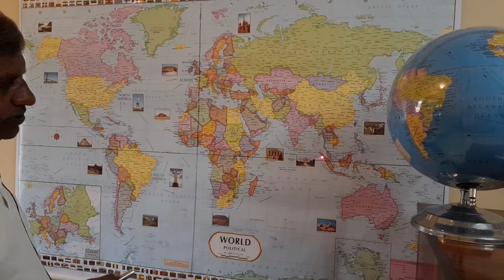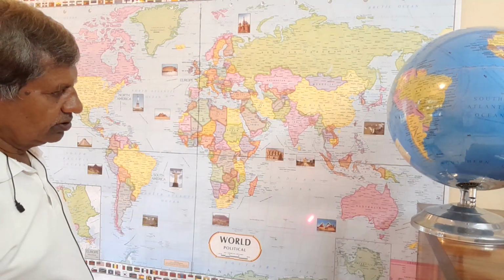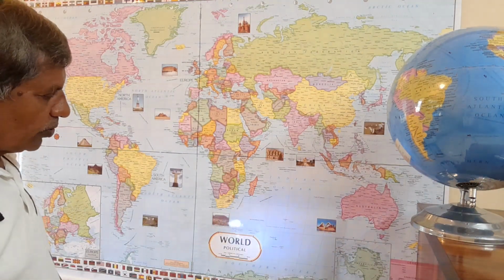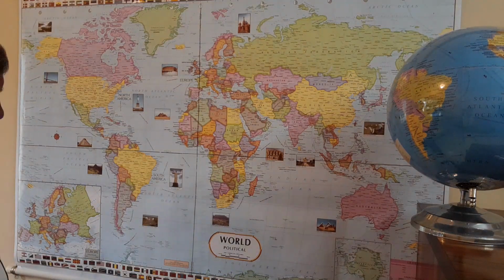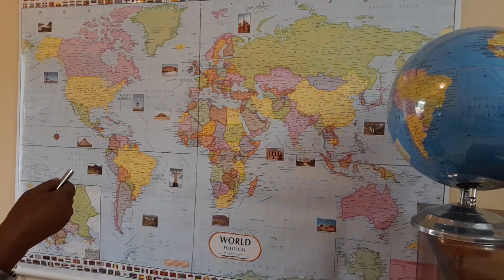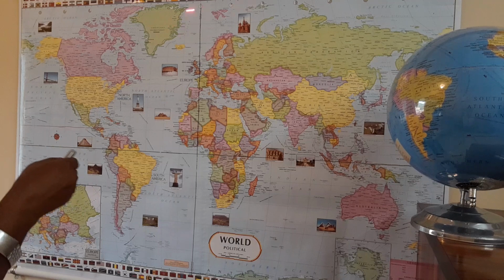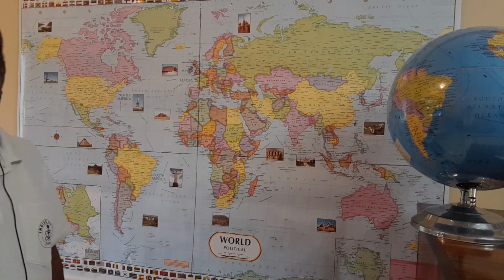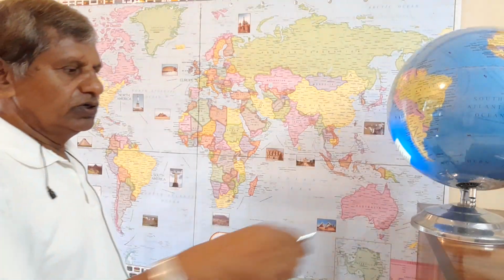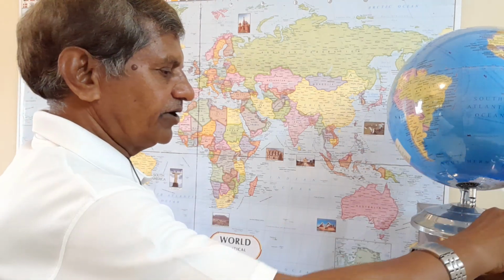Third largest is the Indian Ocean. Fourth is the Southern Ocean, that is the south side of the earth, near the South Pole. And the last one is the Arctic Ocean, towards the North Pole. So 7 continents and 5 oceans. Sometimes people talk about 7 oceans, that earth has 7 oceans.